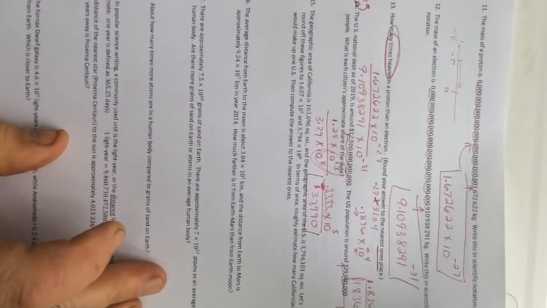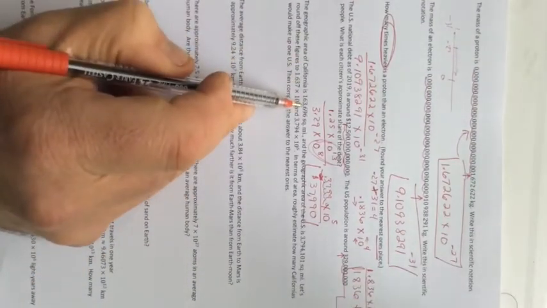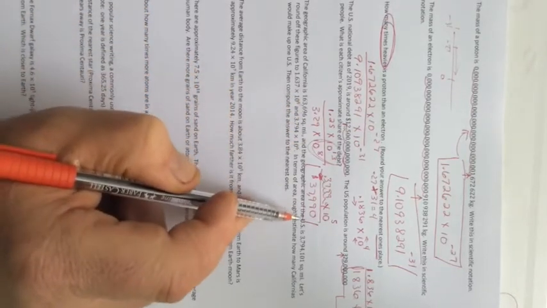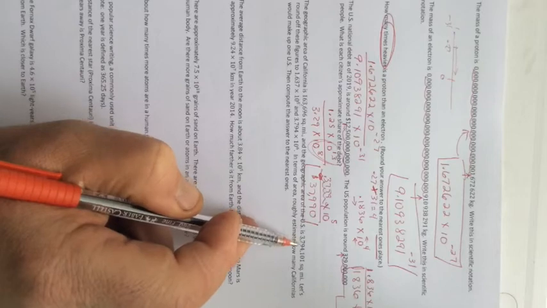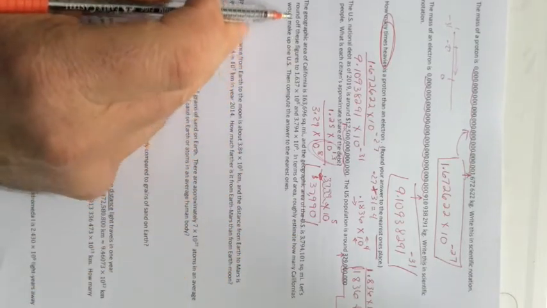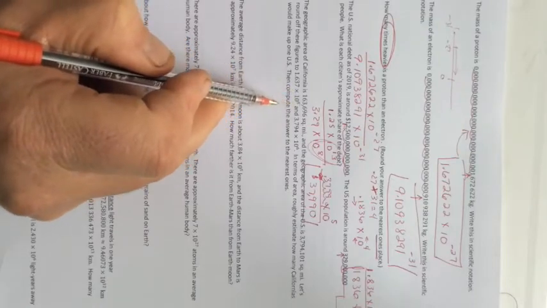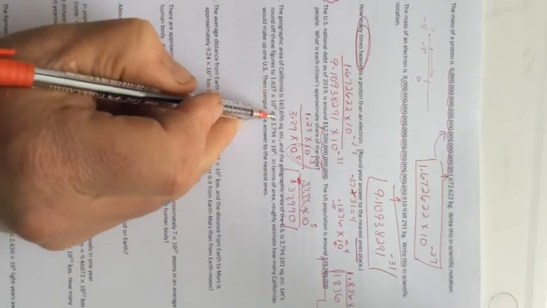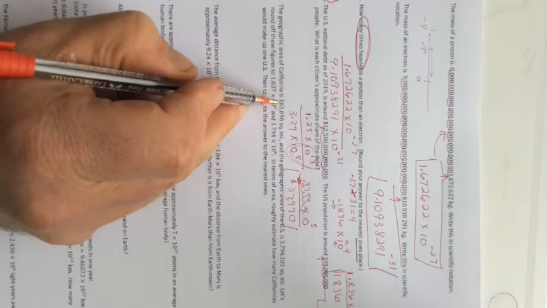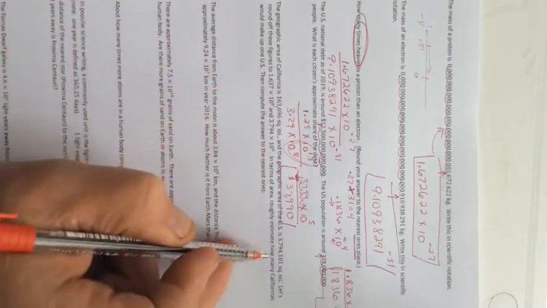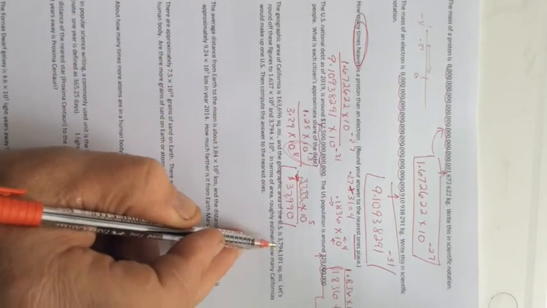Okay, let's take a look at the next one. The area of California is 163,000 square miles, and the area of the U.S. is 3 million square miles. Let's round these figures to scientific notation. That's 1, 2, 3, 4, 5, so they moved it back 5 times to 1.637, and 1, 2, 3, 4, 5, 6. So they moved that one, so it's times 10 to the 6.